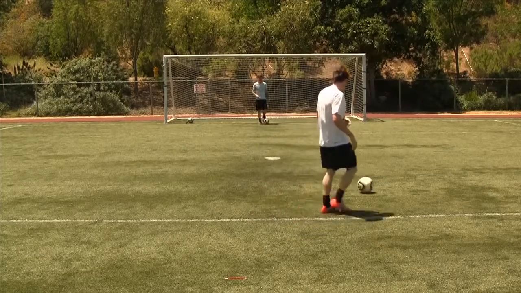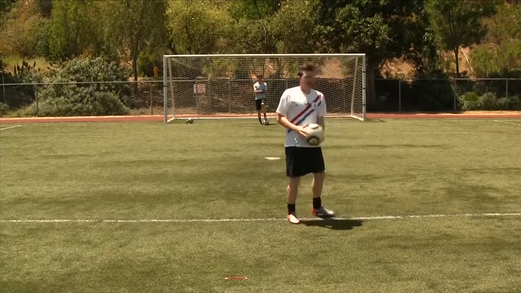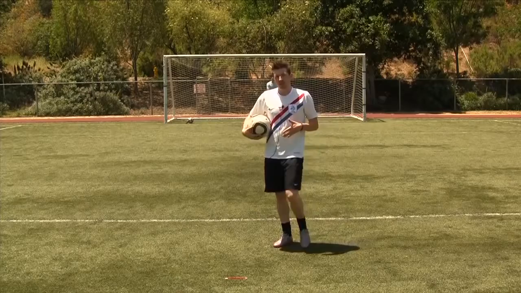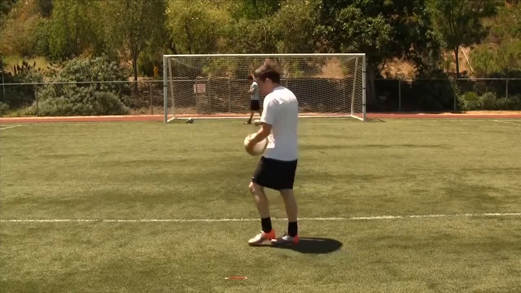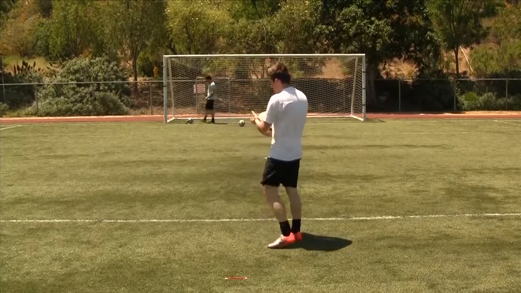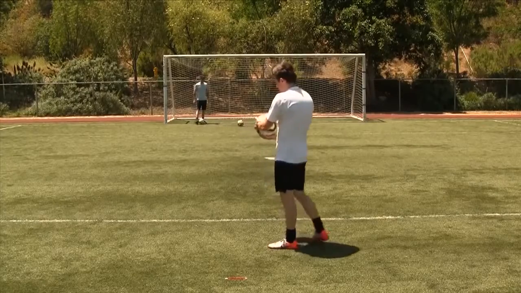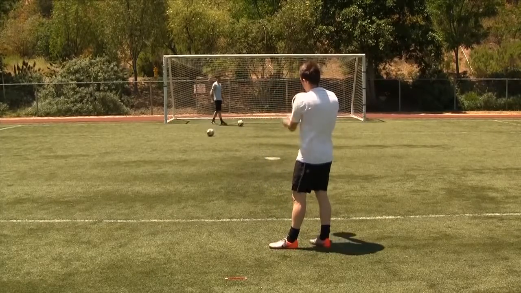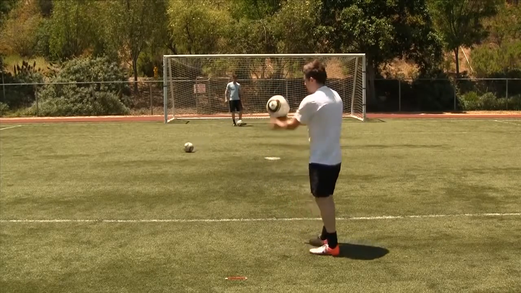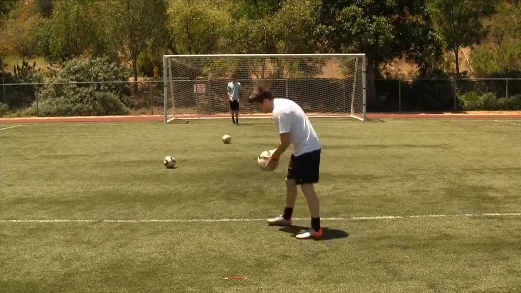But a lot of the problems that people have with how to curve a soccer ball is they're not getting enough power on it. What they're doing is they're hitting the ball too far over on the outside of the ball, where you want to hit it here and you want to follow through and push it. So when you follow through and push it, it's going to have that little kick.